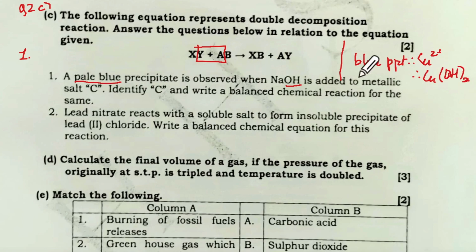Okay. So what is the salt C? Now C is going to be either CuSO4 or Cu(NO3)2 or CuCl2. Anything that will have Cu. So they say identify C. Do you want to write copper chloride or copper sulfate? I think all of you are quite happy with copper sulfate. Correct? Yes, ma'am. So write over there copper sulfate.